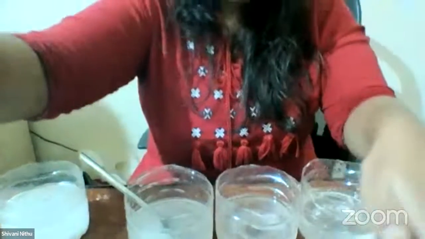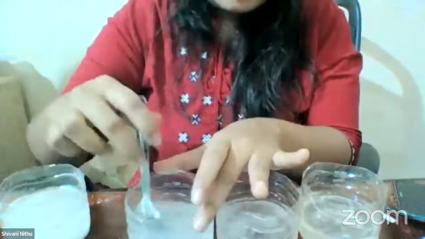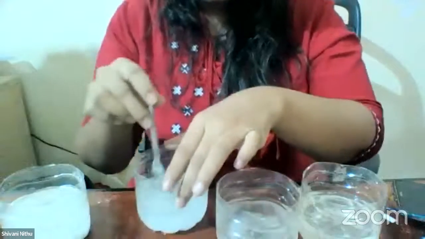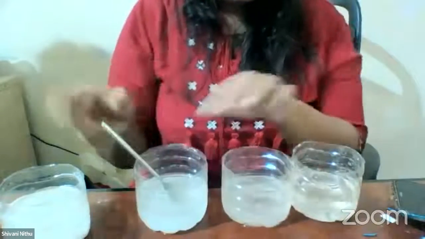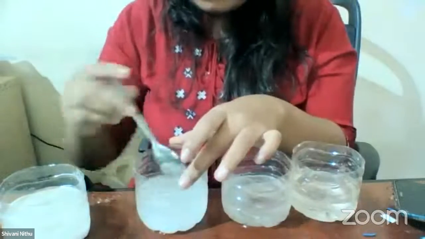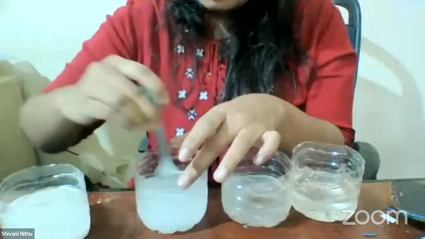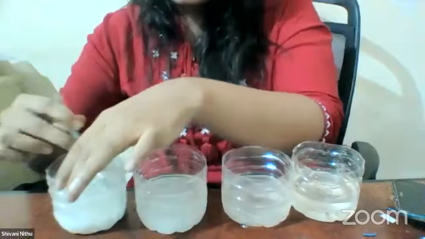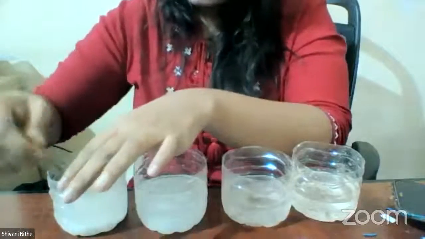Yeah, so sorry for the delay. Actually, that was not the salt. I had added something else. So I just bought the salt and have added that. So now these four setups, they have salt, Shivani? Yes, that's salt.